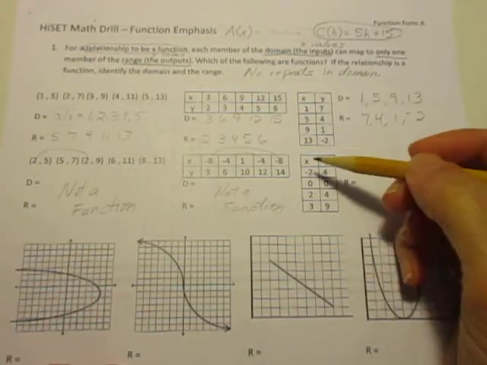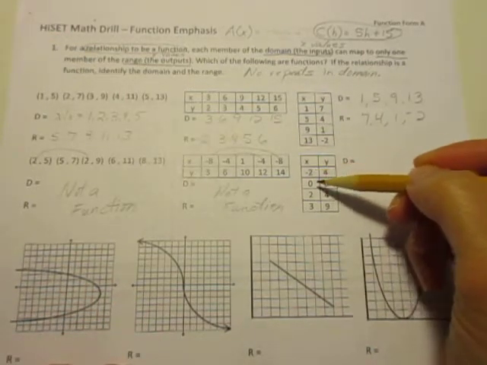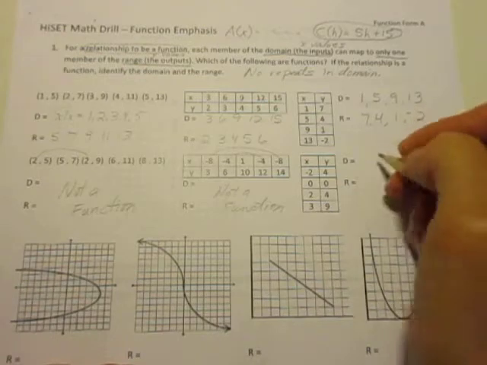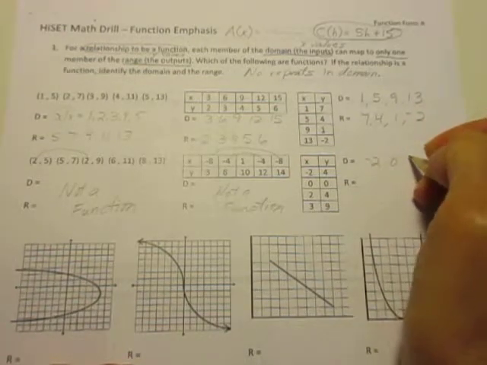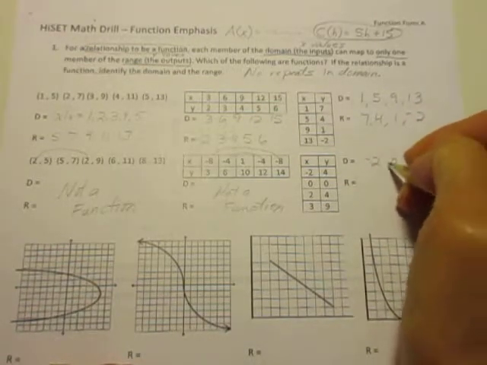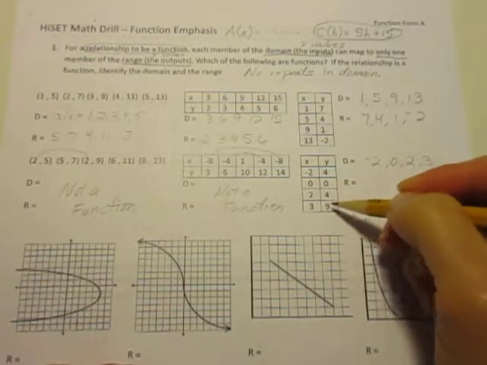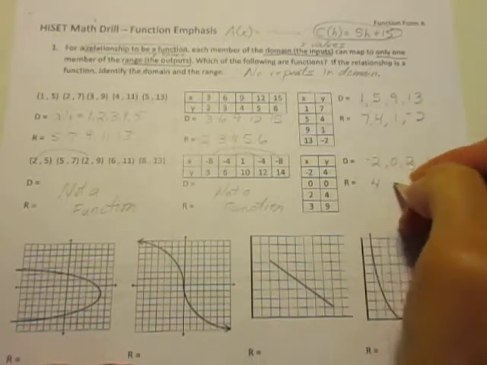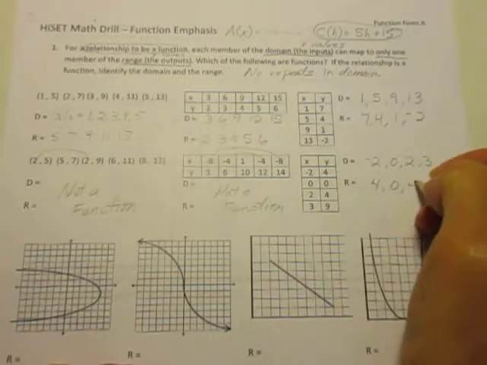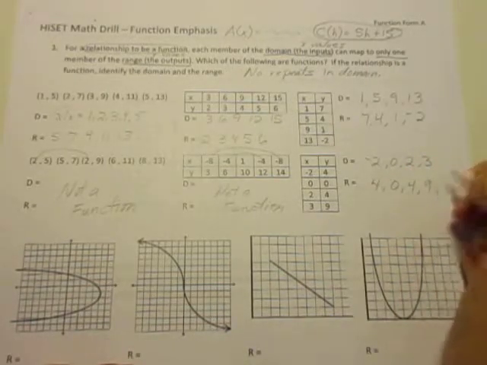This next one, our X values are -2, 0, 2, 3. No repeats there. And our Y values are 4, 0, 4, and 9. Y values can repeat. There can be a repeat in the outcomes.